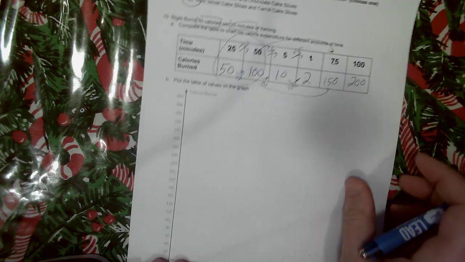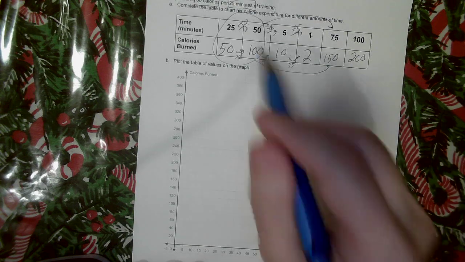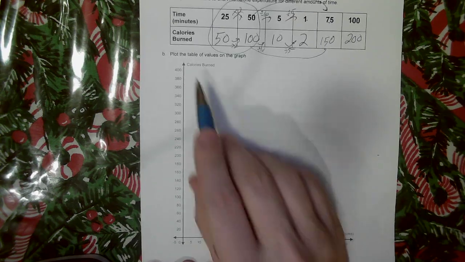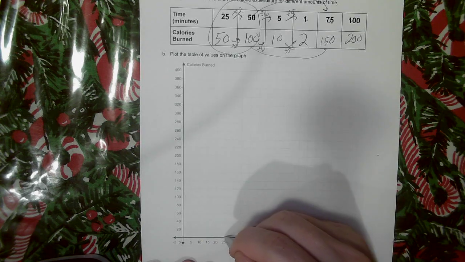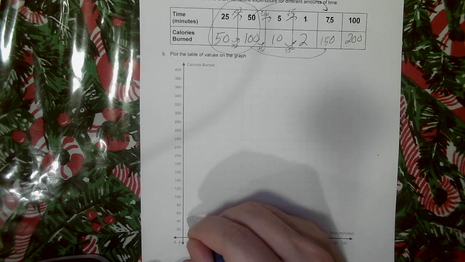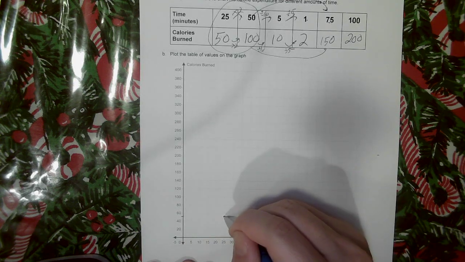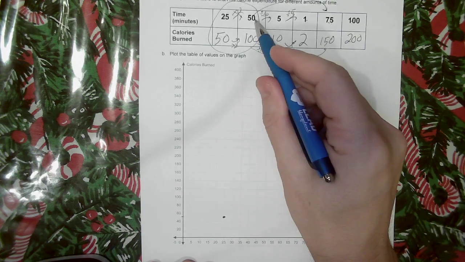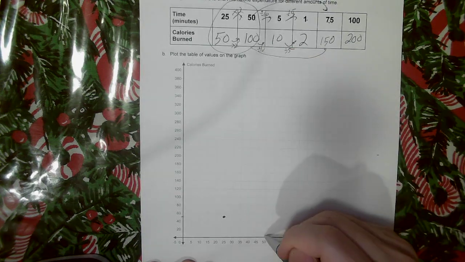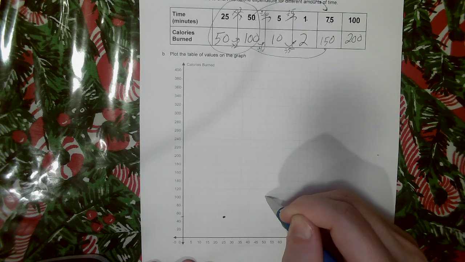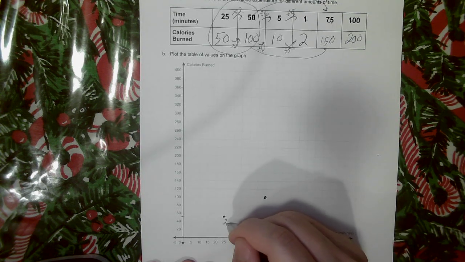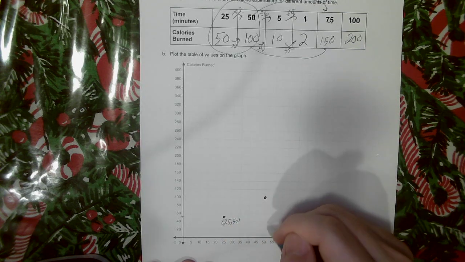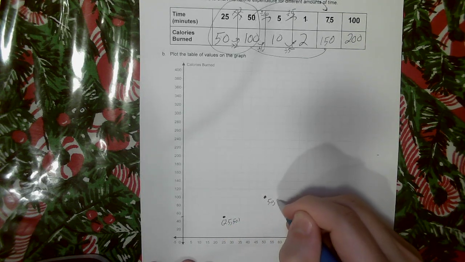When we plot these, we're going to plot these the best we can. So 25 minutes. I got minutes here on my x-axis, calories on my y. So I got to go to 25. And then 50 would be between 40 and 60. So I'm going to put that here best I can. 50, 100. I'm going to go over to 50 and up to 100. Now, if you want to, you can go ahead and write the ordered pair there if that helps. That might be a good check as you're doing this too.